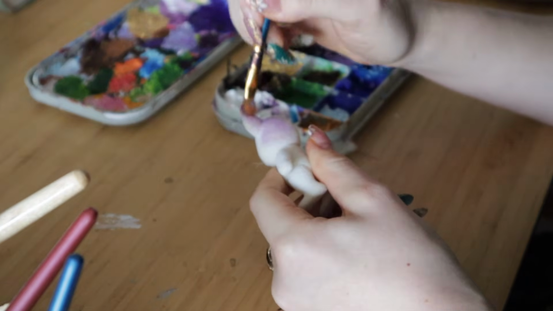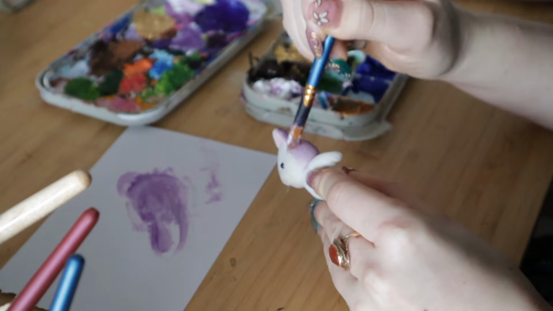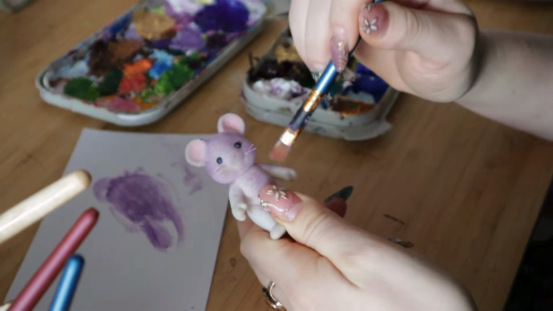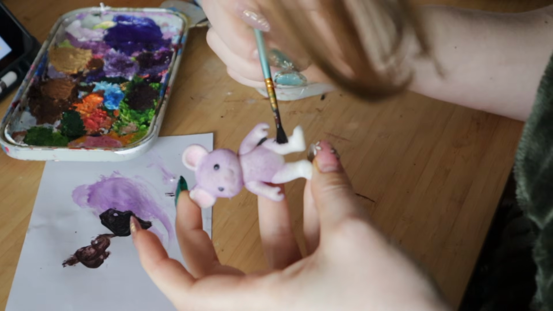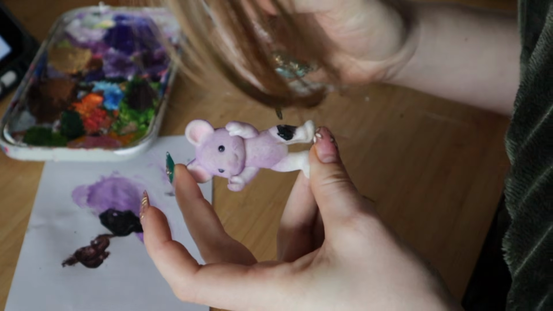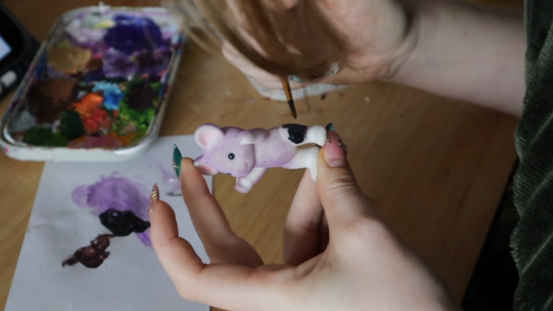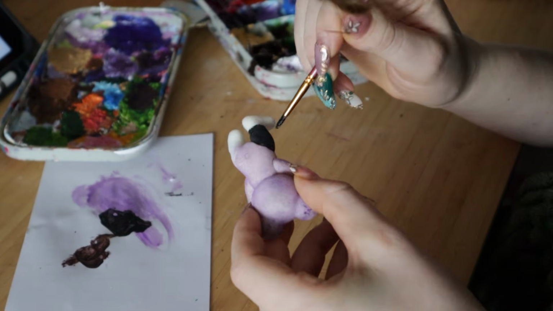Now that we have the official design, we can go on to confidently put paint on this little critter. So I first started off with dry brushing a purple layer onto his skin. Dry brushing is basically you put as little paint as possible on the brush, and then you go over it with the paintbrush. And I did that with acrylic layers.